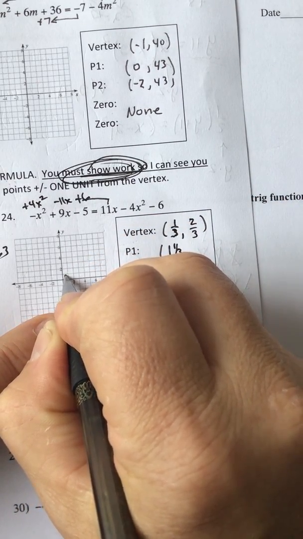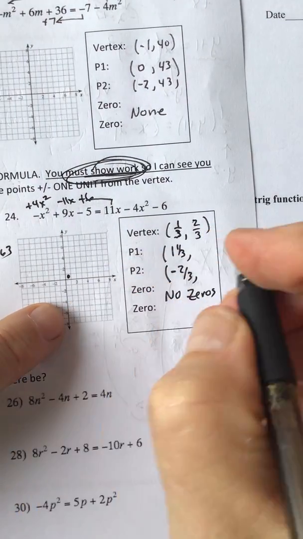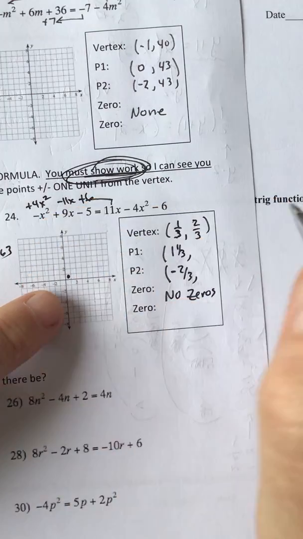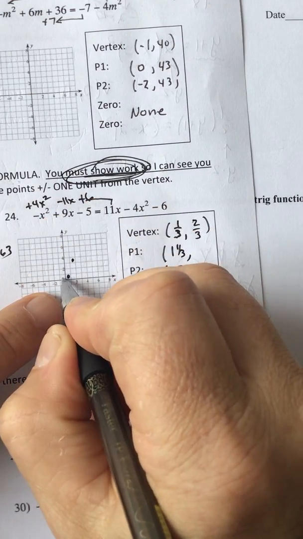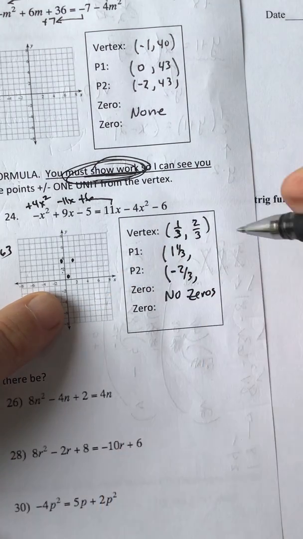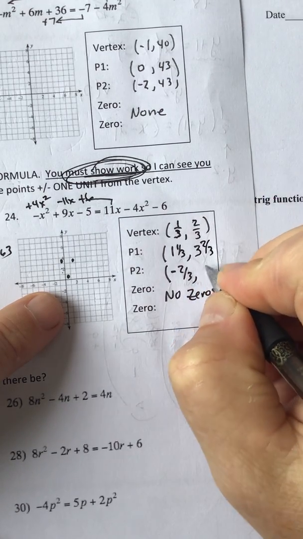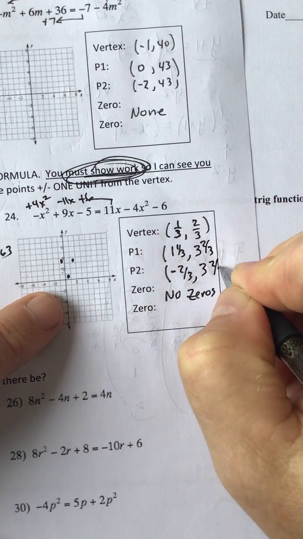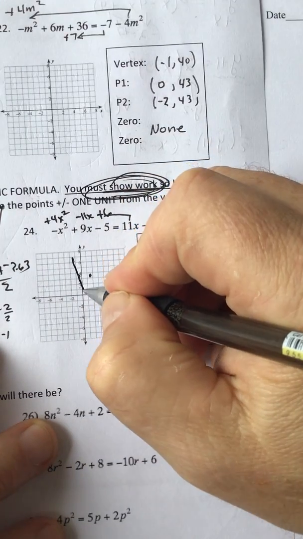So there's the vertex. Okay, I want to go over 1 and then up 3. So over 1, up 1, 2, 3, it's right in there. And over 1, up 1, 2, 3, right in there. So if I go up 3 from this one, it puts it at 3 and 2/3. And there's the graph.